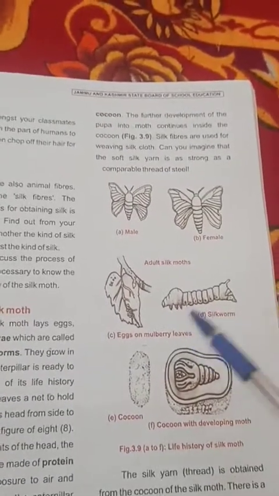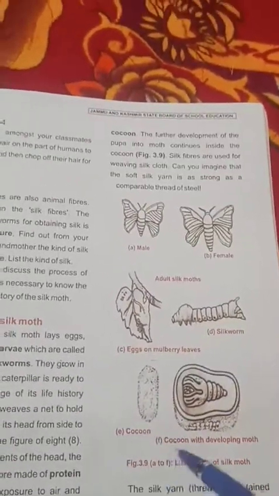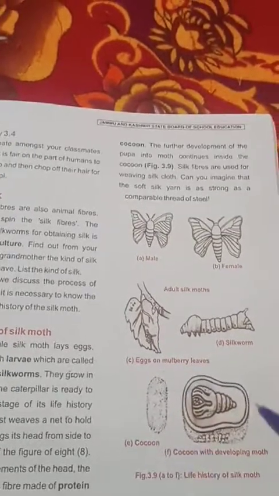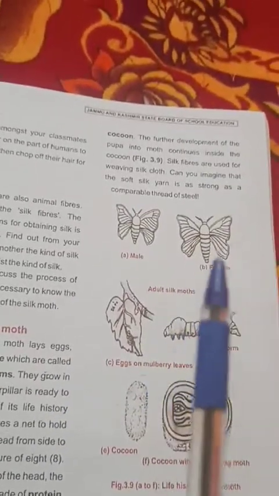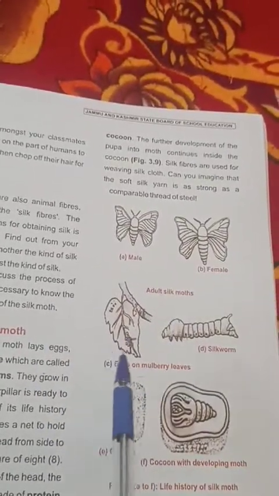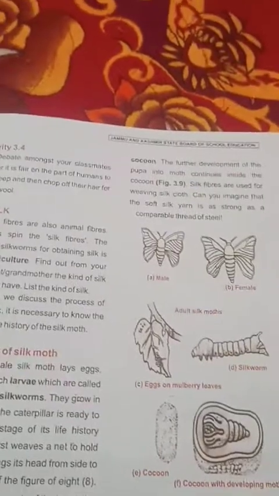Then it weaves a net to hold itself, and it swings its head. During these moments, the caterpillar or silkworm secretes a protein fiber which hardens on exposure to air and becomes silk fiber. Here, let me tell you that this caterpillar or silkworm feeds upon mulberry leaves, so this process can happen when we have a fresh crop of mulberry leaves.